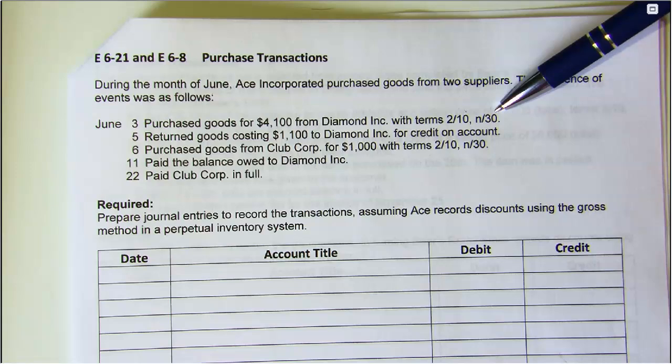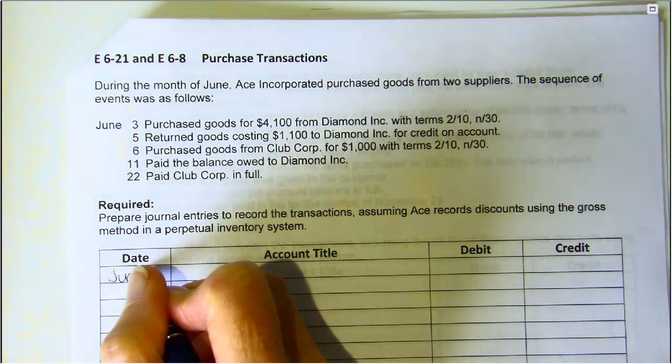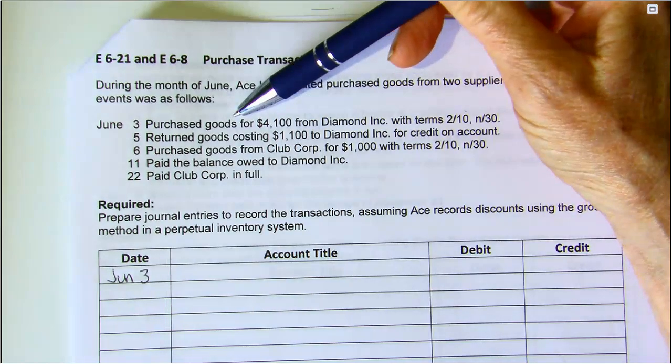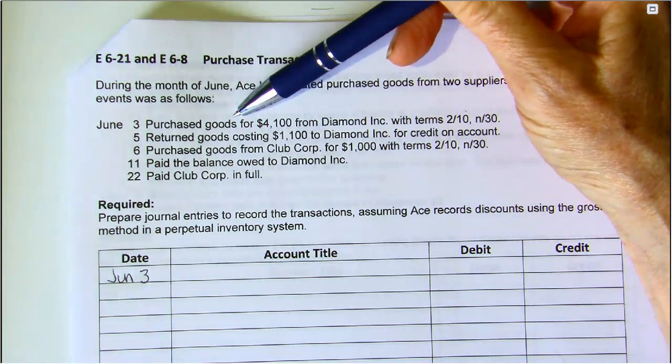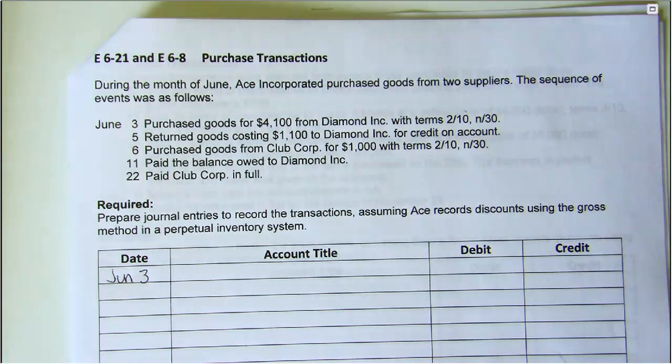Now, how do we know whether this is a cash or credit sale? We know it's a credit sale because we have credit terms here. There would be no reason to give us credit terms if it were a cash sale. So let's record this. Let's put our date, June 3rd, and what we're purchasing are goods that we plan to resell, which is called inventory, and we're paying later. So we'll also use the accounts payable account.